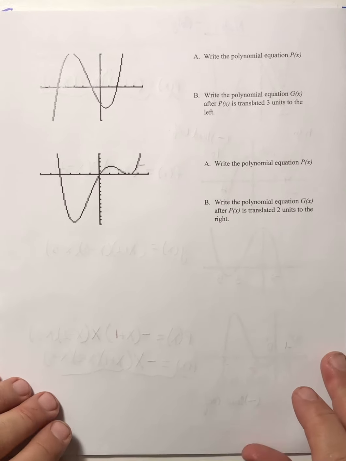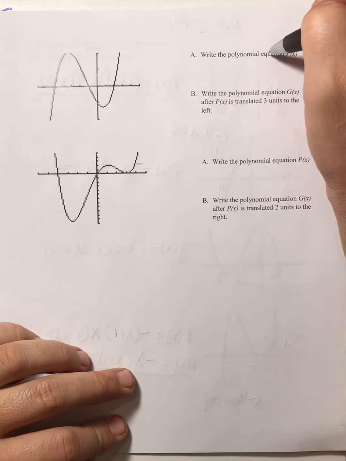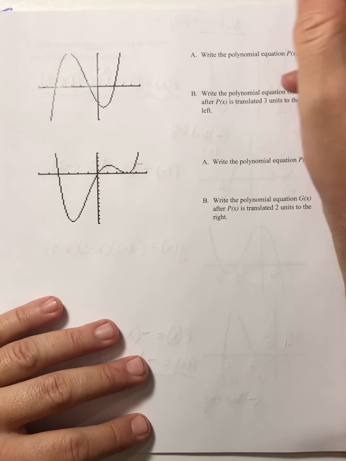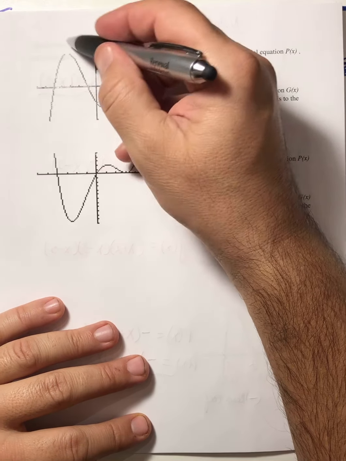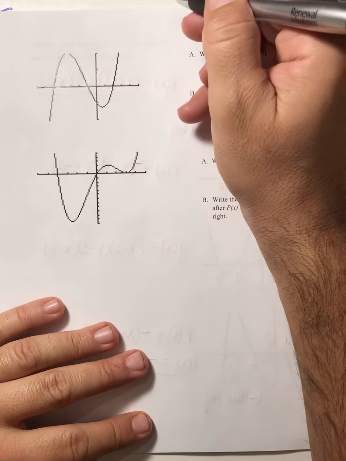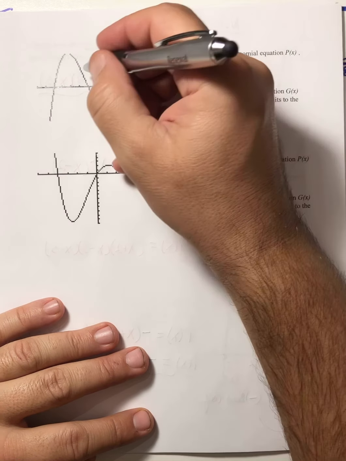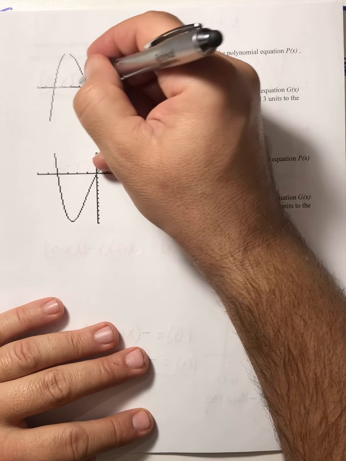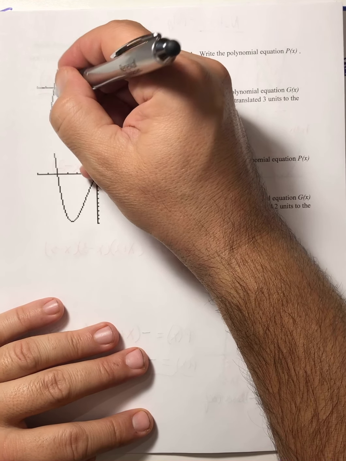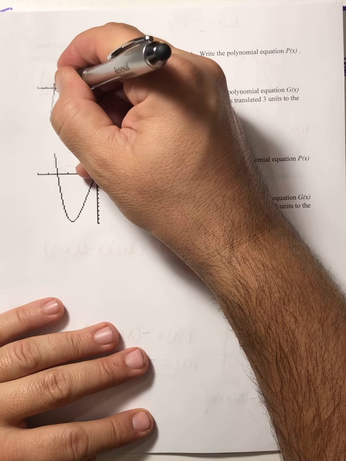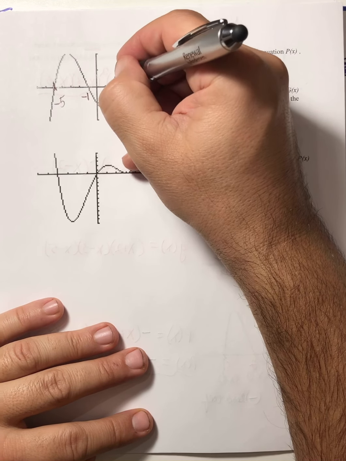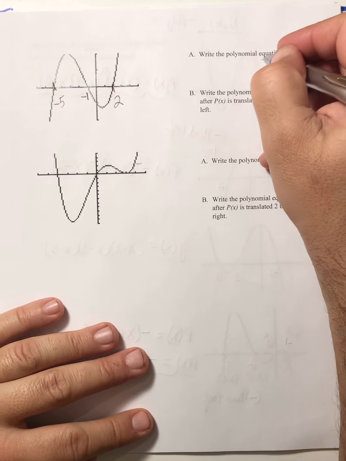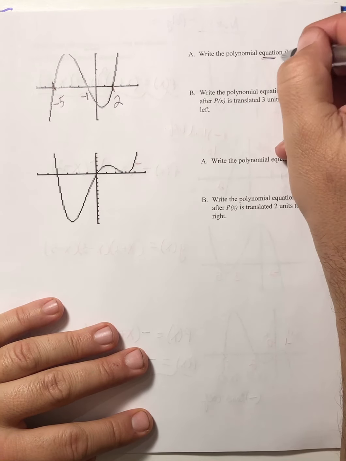So, pretty much the same questions here. We're going to write the polynomial equation p of x. So let's start doing that. This is low squiggle high, so this is a positive lead. And what are the roots? Let's see, we have negative 1, 2, 3, 4, 5. And then this is 1, 2. So we're going to write this using p of x. We've got to write an equation. Don't just write factors down, it's an equation.